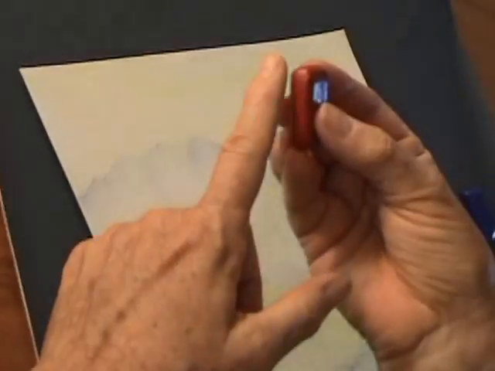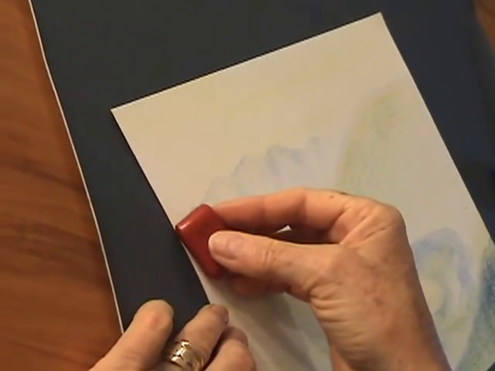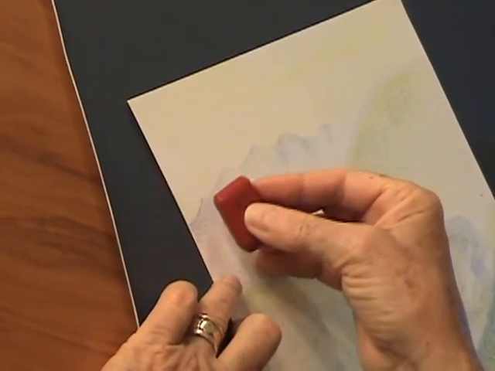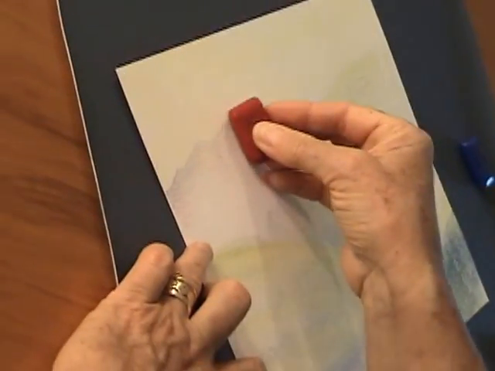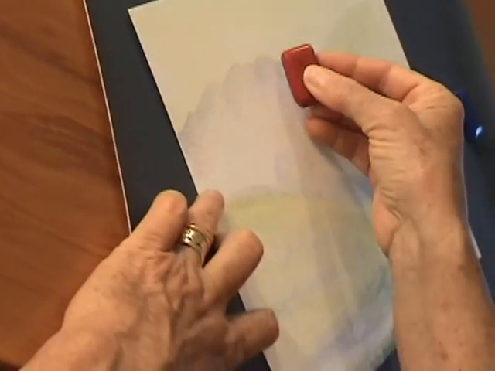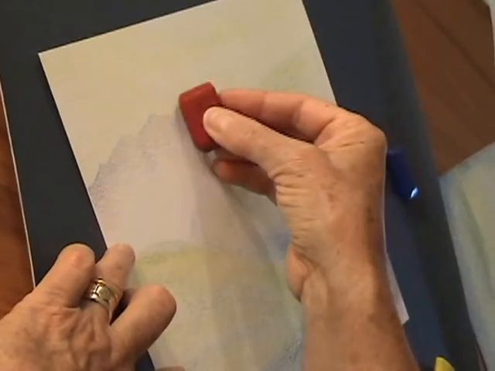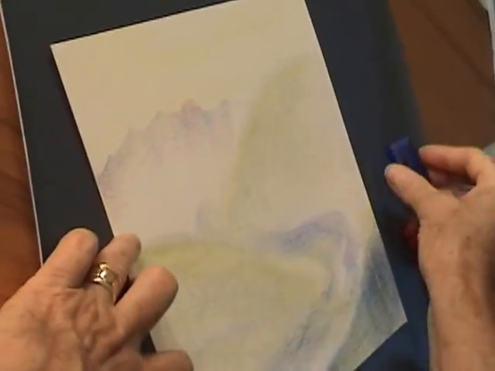Now I can go over that with a little bit of red, trying to very carefully go over the same blue, and this just makes it a little bit purplish. Purple Mountain Majesty.